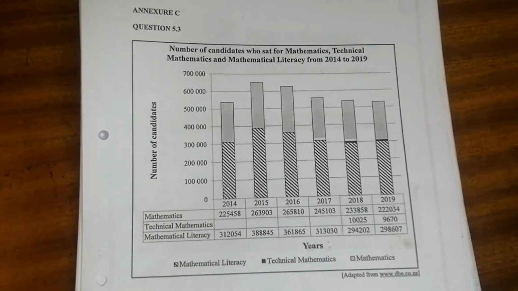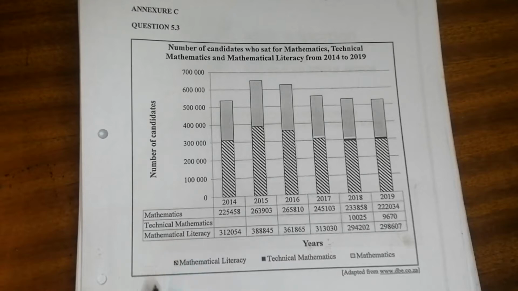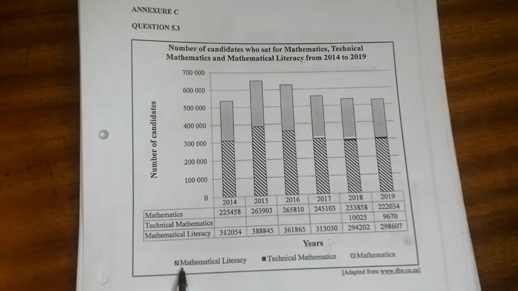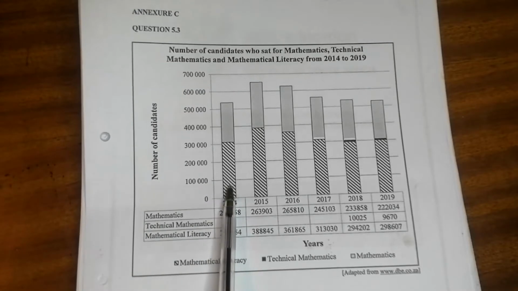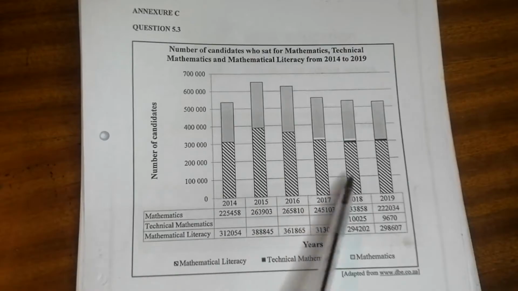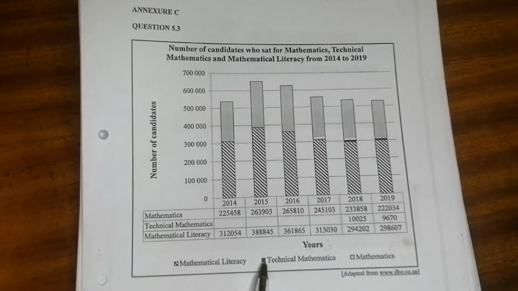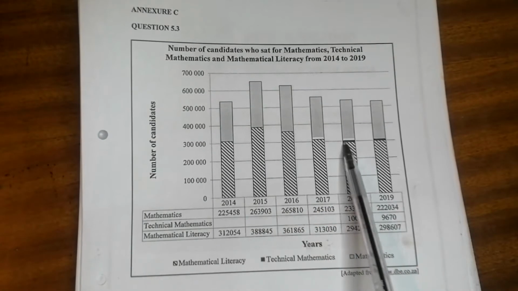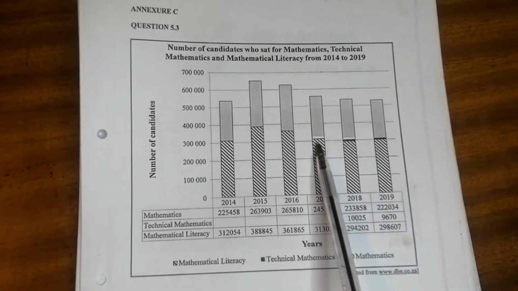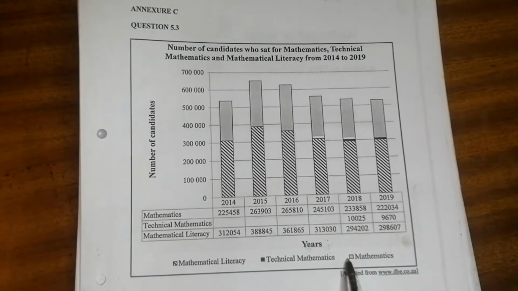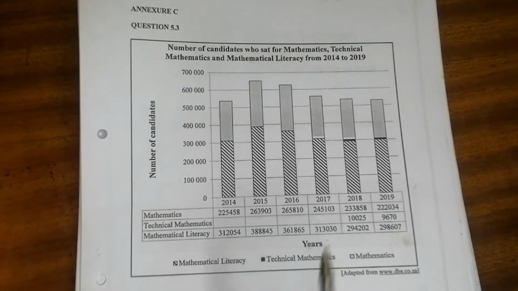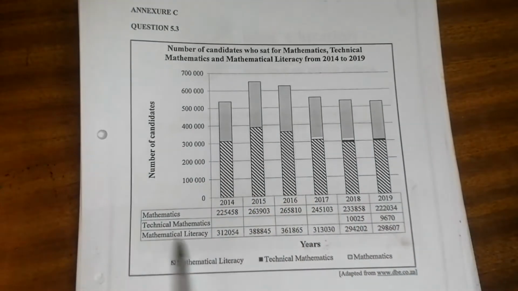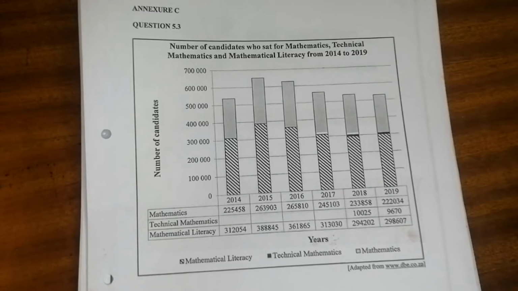We are given a key here. The slanted line shows the mathematics literacy learners. The solid, colored-in line is your technical mathematics. And the shaded line shows your mathematics learners. So that's the key that we've been given to help us analyze this stacked bar graph.